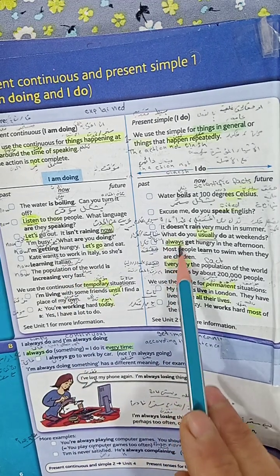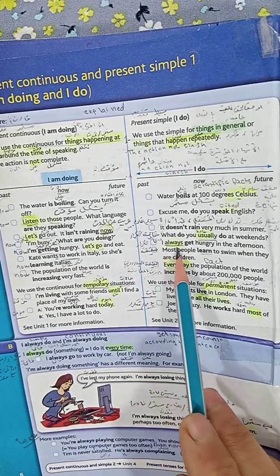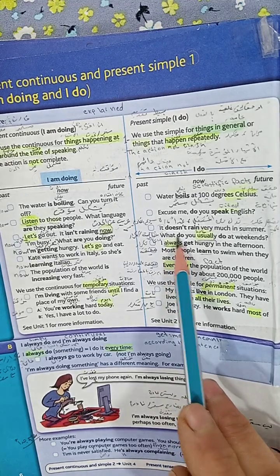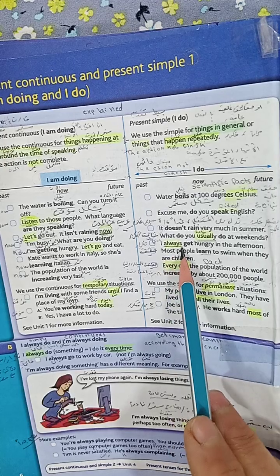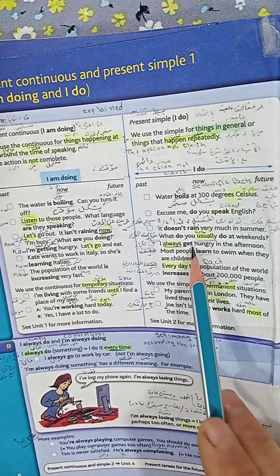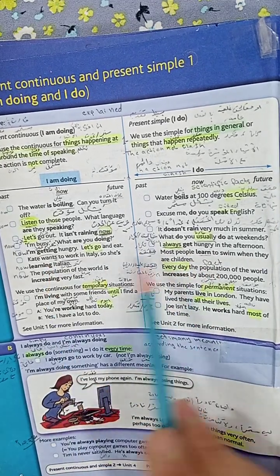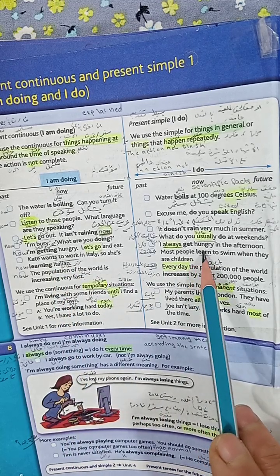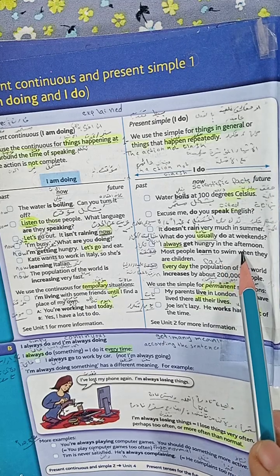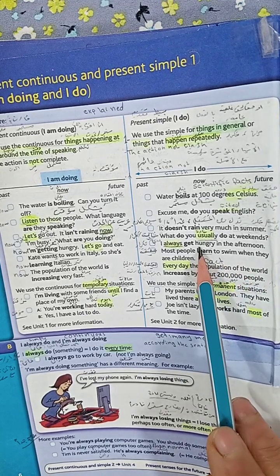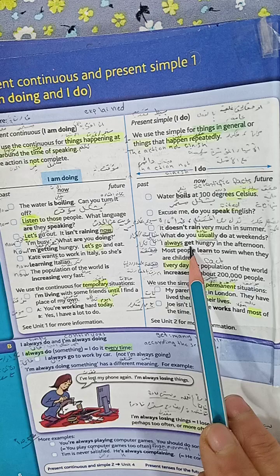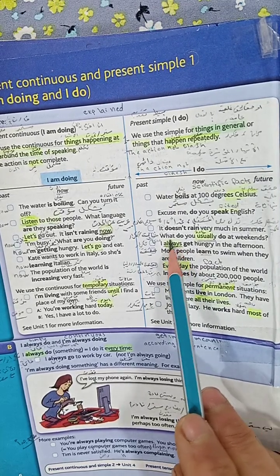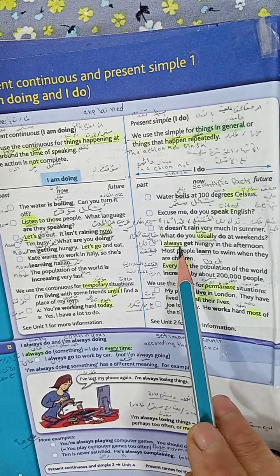I always get hungry in the afternoon. Always means repeatedly, something happening repeatedly. Getting means feeling. I feel hungry in the afternoon. So it should be in the present simple.